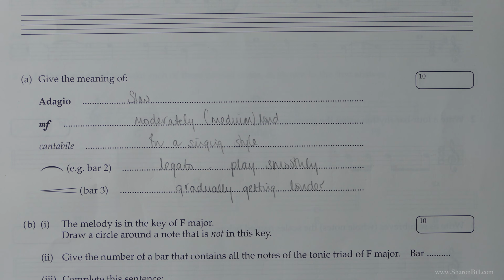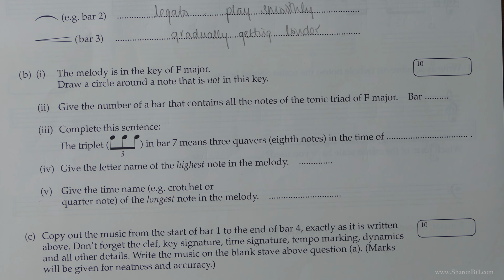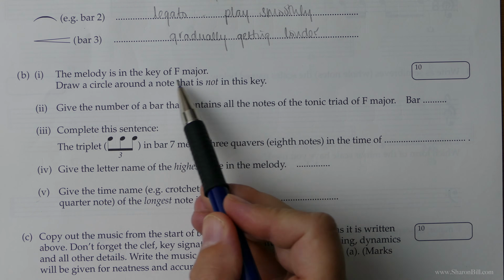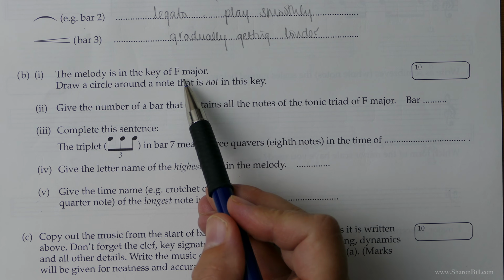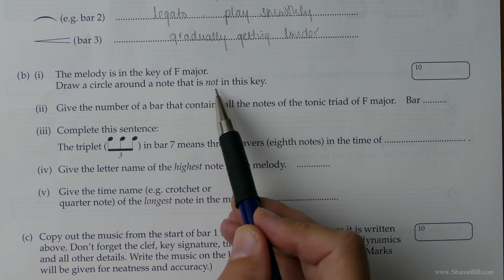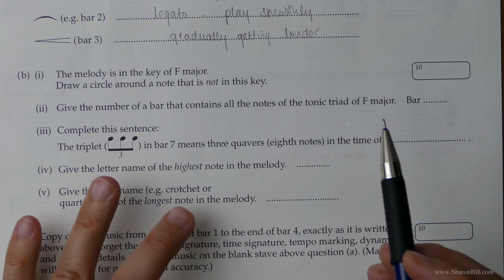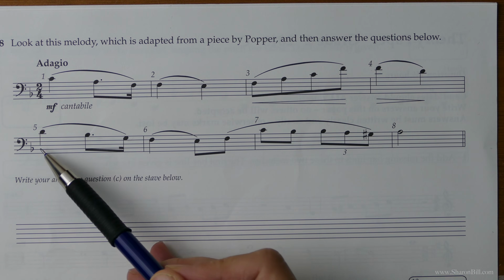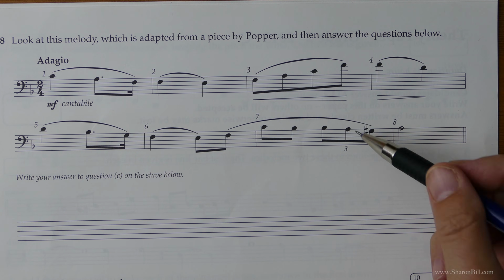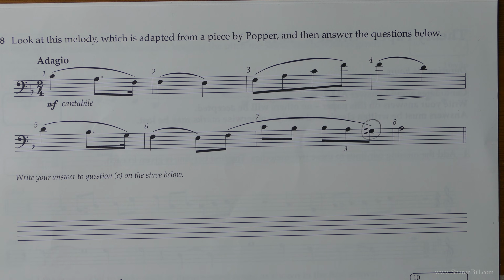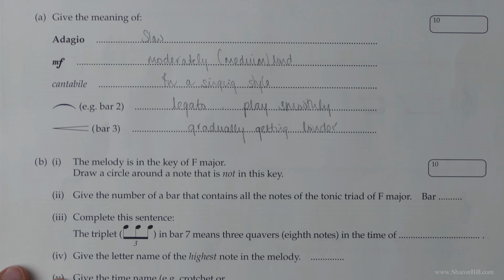There we go. So the next question, we're asked to draw a circle around a note that's not in the key of F major. So this melody is in F major. We've got to find something that doesn't sit with that, what's not in F major. Now F major has a key signature of B flats, and so F major can't explain that note there, because G sharp isn't part of F major.